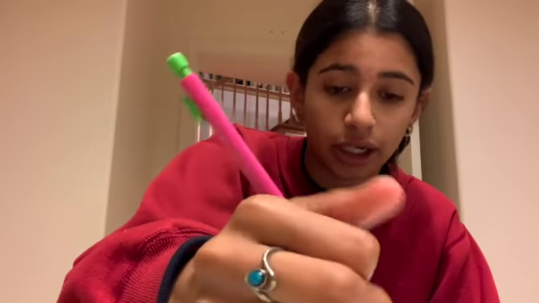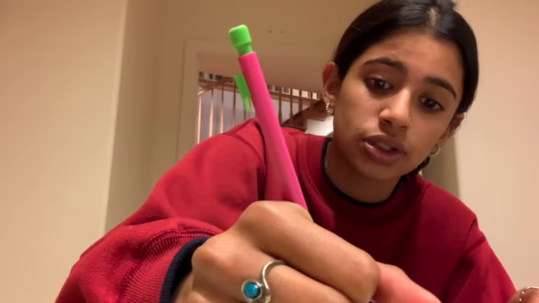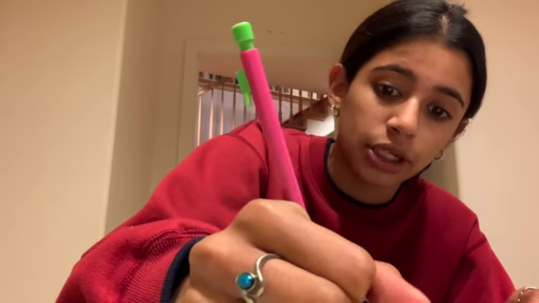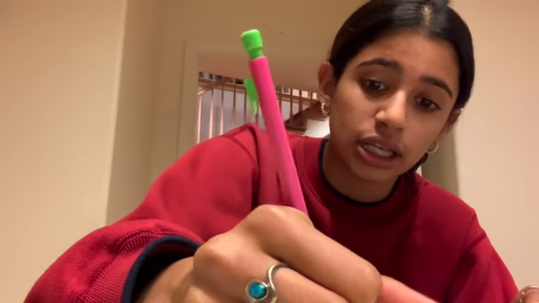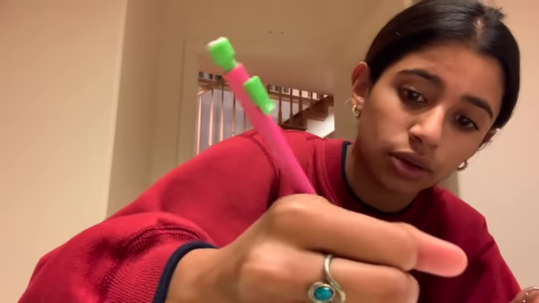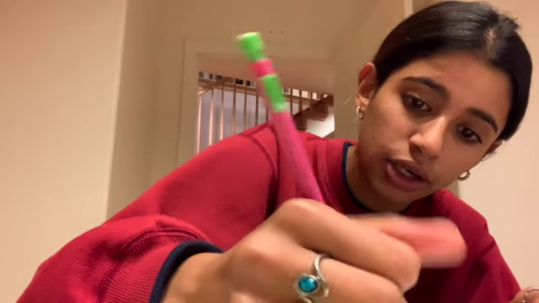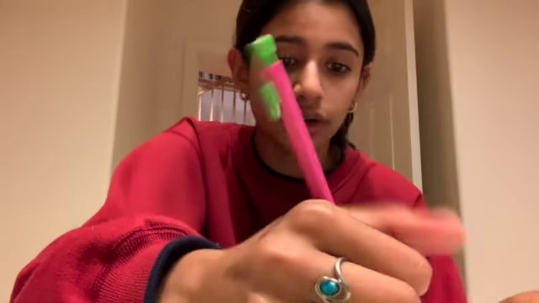Say a problem gives us K equals 1 newton per meter, and x, the distance that it's compressed, equals 5 meters. Well then, F equals 1 newton per meter times 5 meters.